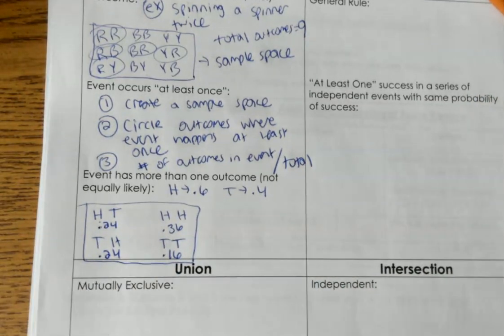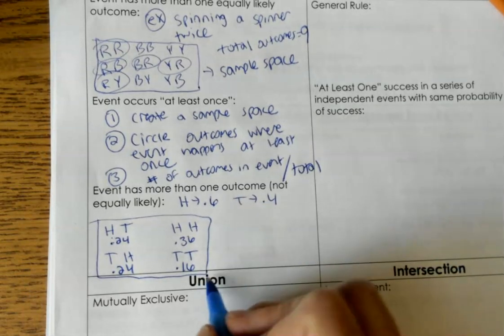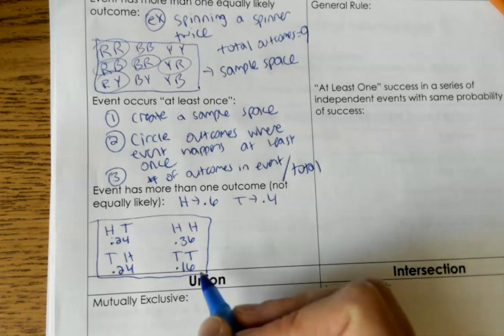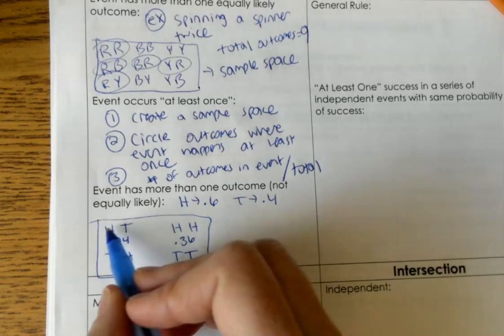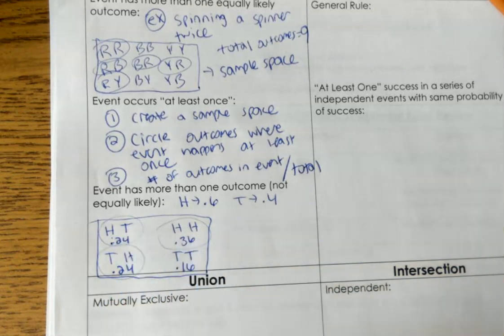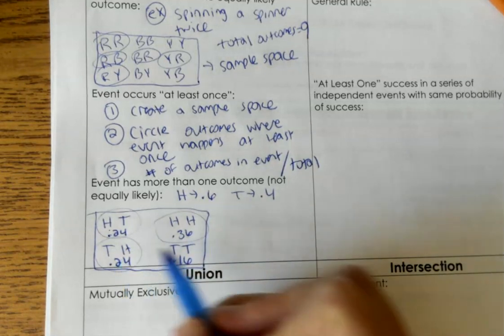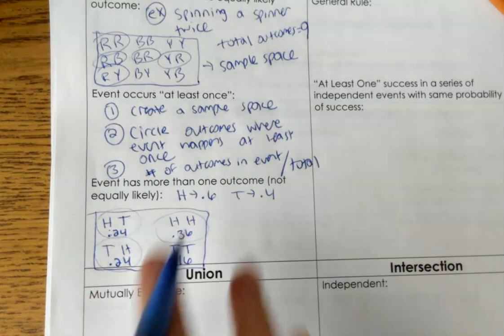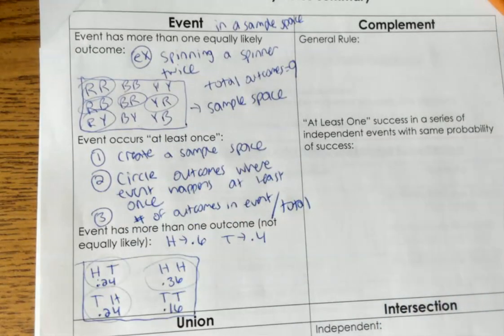Alright, so now that I got my sample space, we could say, what's the probability of rolling tails twice? And I would say 0.16. What's the probability of rolling at least 1 heads? Well then, at least 1 heads I would do here, here, and here, and I would add up these numbers. The probability of rolling at least 1 tails, I would add up this number, and this number. So once you have your sample space, you're able to calculate different scenarios. So I would definitely try and create a sample space first, if the problem will allow for that.